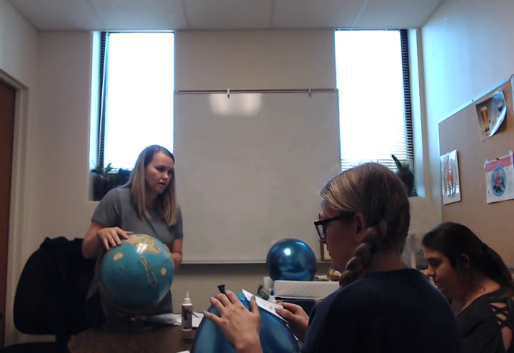North America. Perfect. Okay, and so we're going to take a look at our globe here, and we're going to find North America. So right here, this is considered North America, which is the continent that we live on. Everybody see the shape of their North America? Okay, so if this is our equator on our globe, where would North America fall? Would North America fall north of the equator or south of the equator? North. So that little N we drew, it would fall north of the equator.